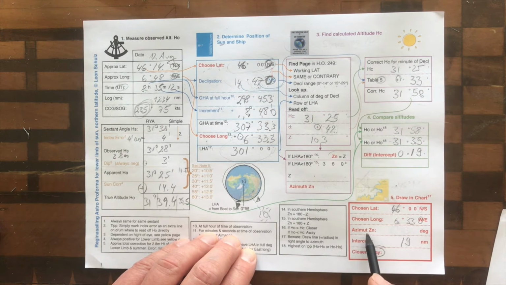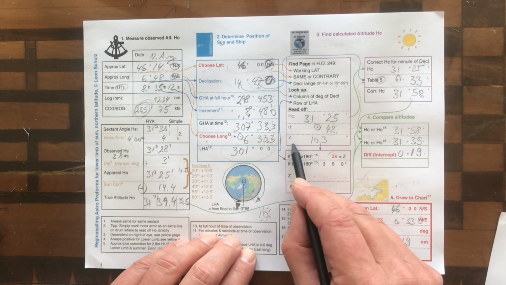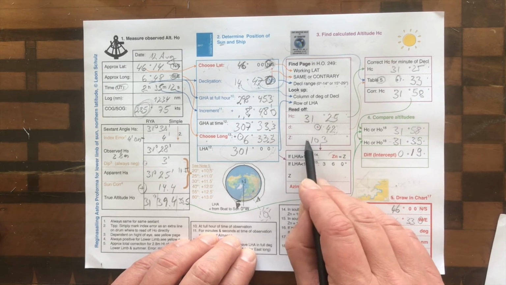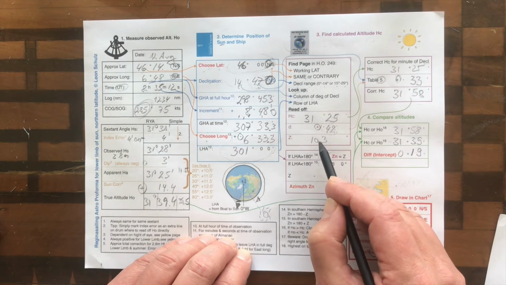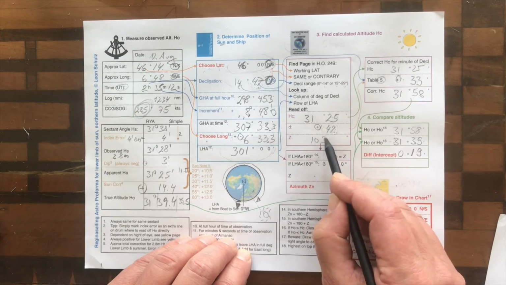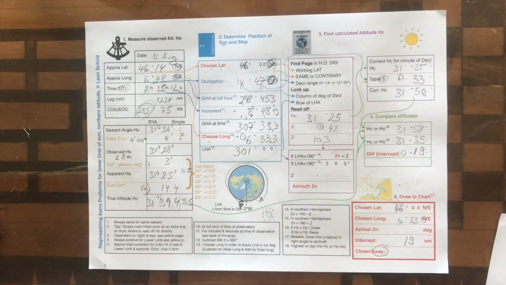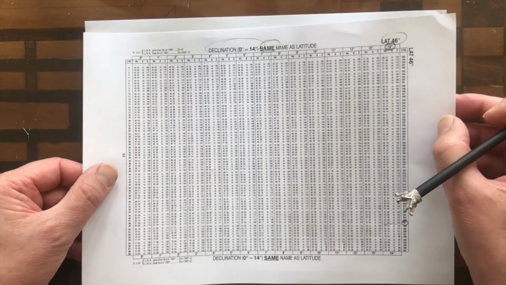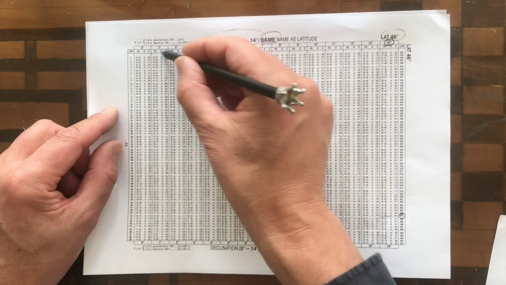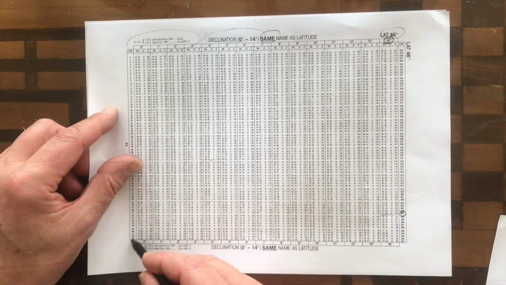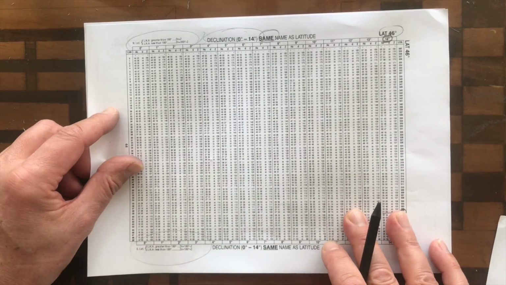So what's the azimuth? That's missing. So the azimuth Zn is a bit similar to Z. It could be Z. Maybe we have to correct it with something. So for you to remember how you correct and what the Zn is, you can look back at the sight reduction table. And up here in the corner, it says what's valid in the northern latitudes, and down here, what's valid in the southern latitudes.